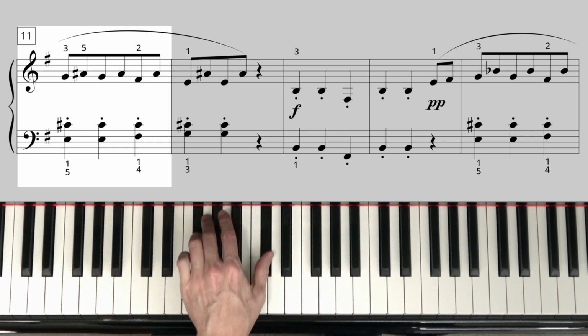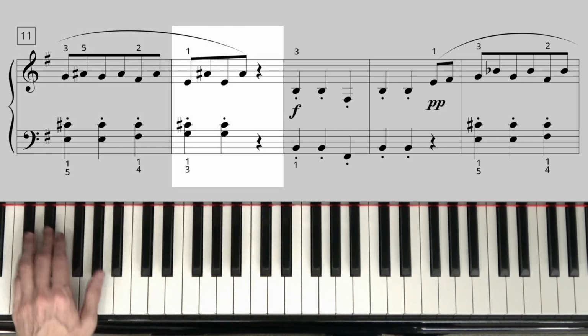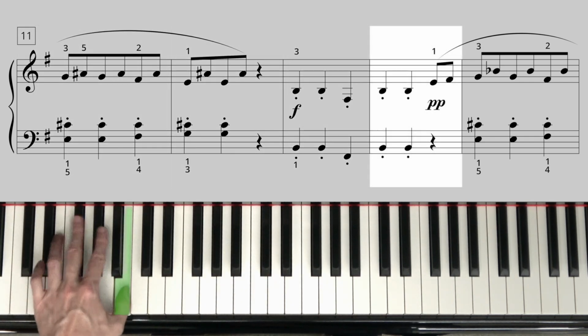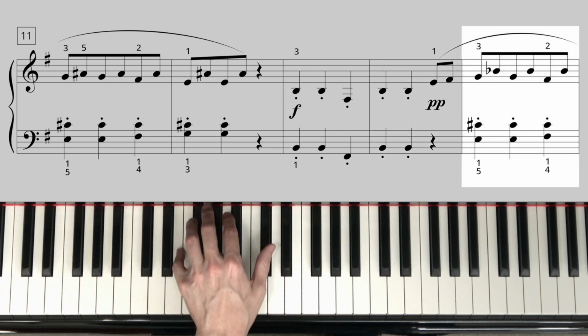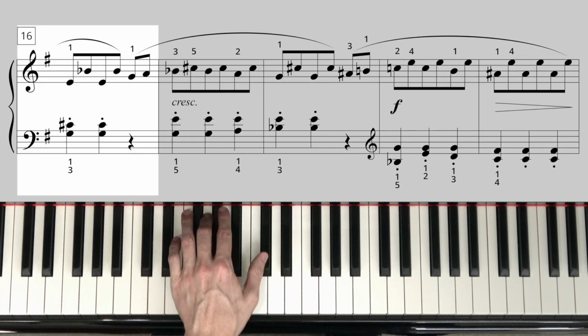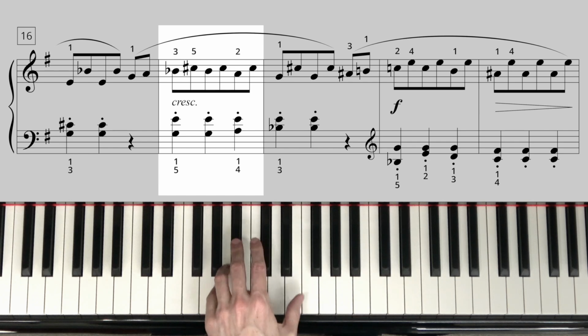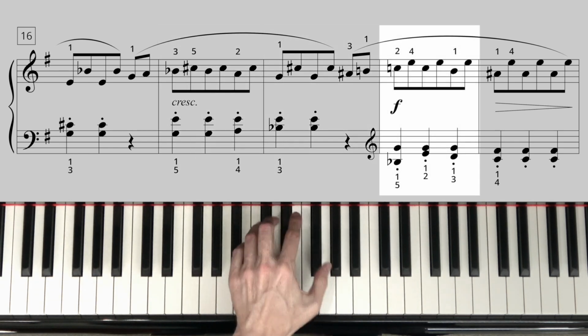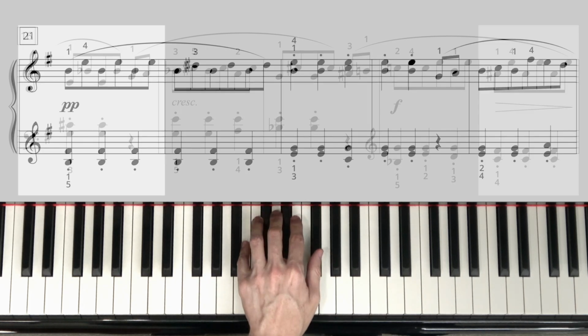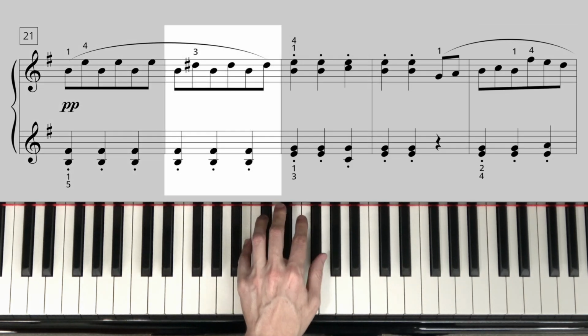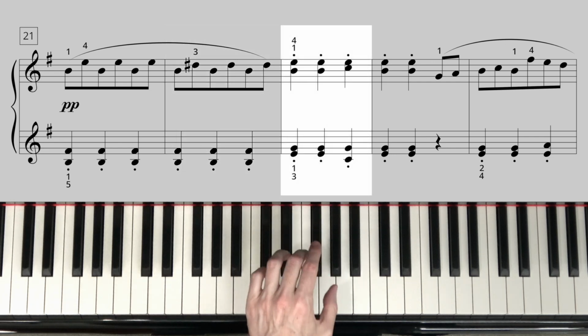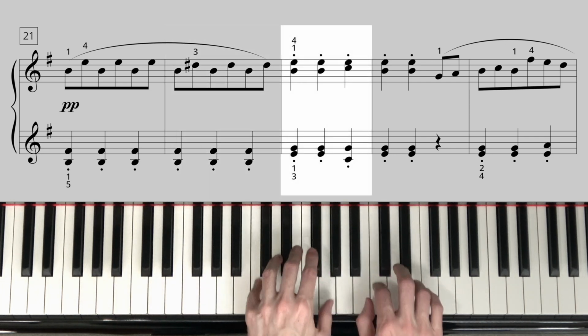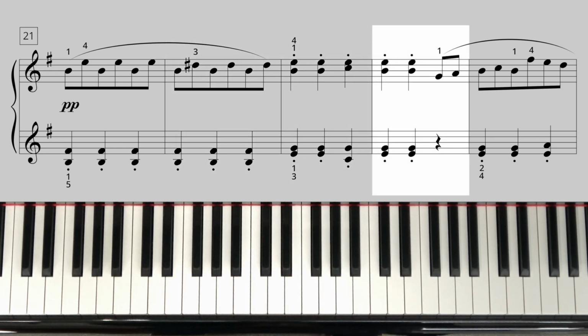1, 2, 3, 1, 2, rest. Repeat that pattern, and then 1, 2, 3, 1, 2, 3, 1, 2, 3, 1, 2, 3. And then we're back to the A material.